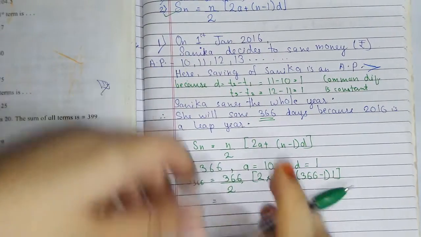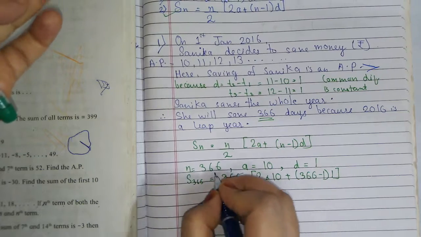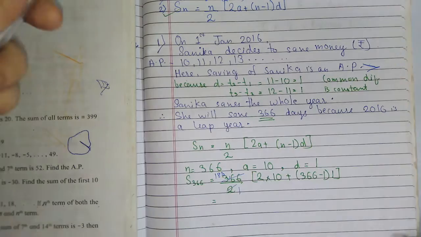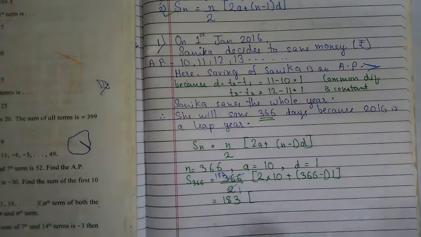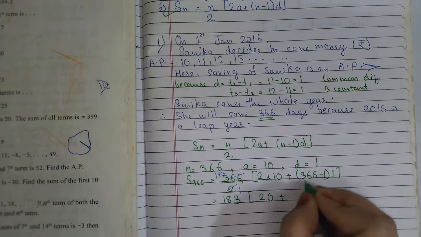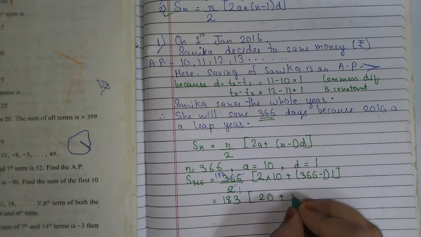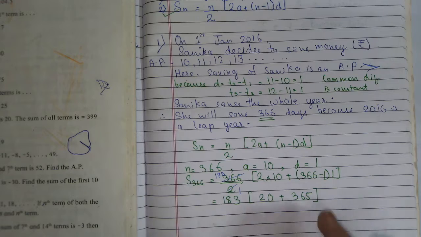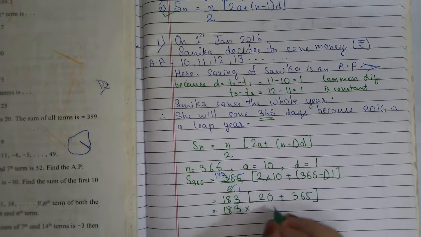Now 366 divided by 2: 2 ones are 2, 2 8s are 16 and 2 3s are 6, so that is 183, into bracket 2 multiplied by 10, which is 20, plus 366 minus 1, which is 365, into 1, which is 365 only. Now 365 plus 20 is 385.